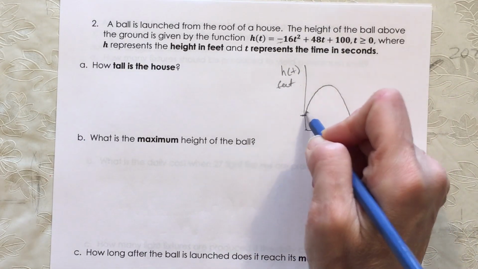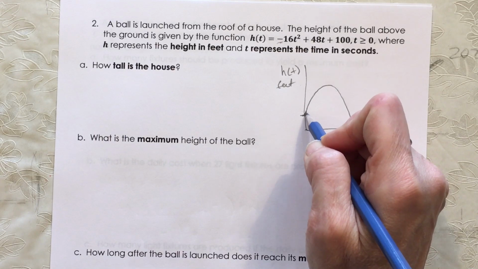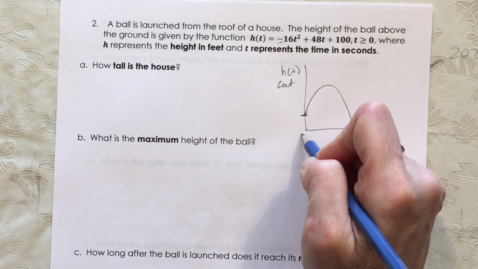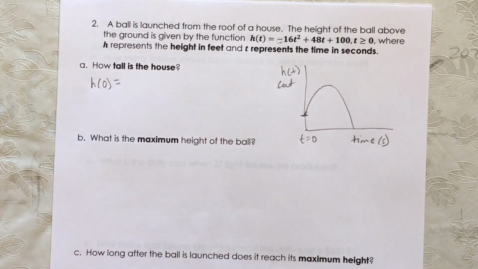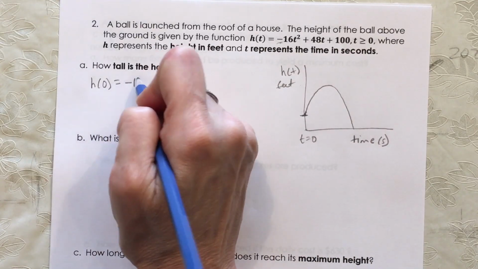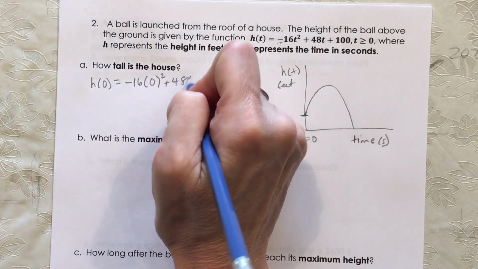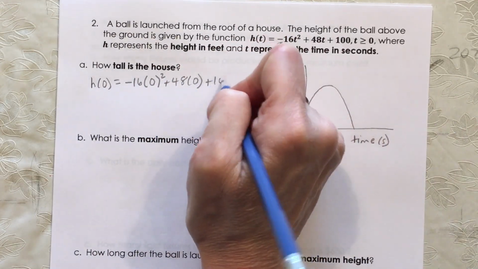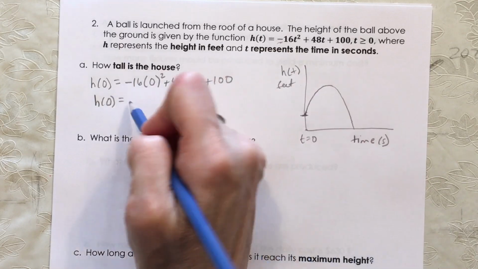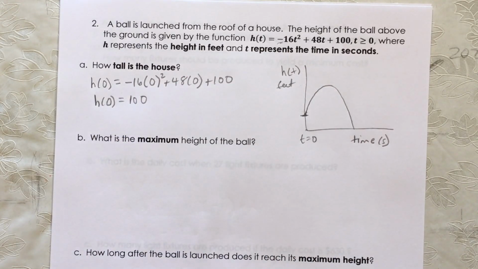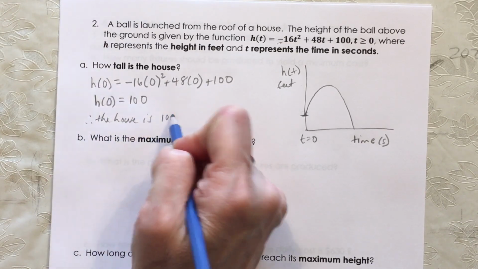So this is asking, where does it start from? So how tall is the house? So you've got to think to yourself, well, when you throw the ball off the roof, that's when time is 0. So it's actually asking what is h at 0. So that means you can use the quadratic given to you and just replace time with 0. And you can see multiplying by 0 just gives you 0, so you're going to end up with h at 0 being 100. So that means that, therefore, the house is 100 feet tall.